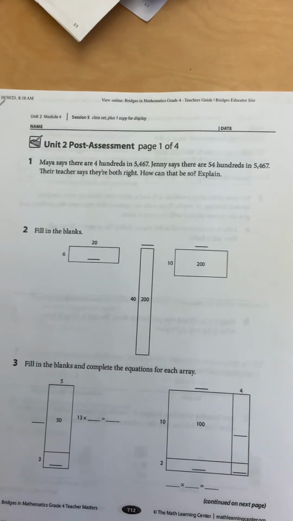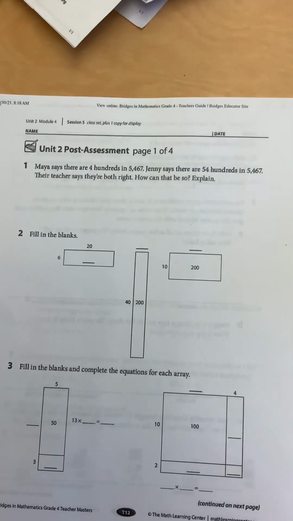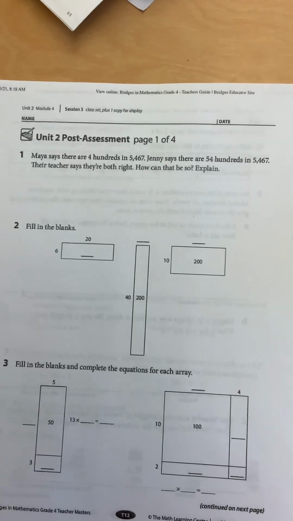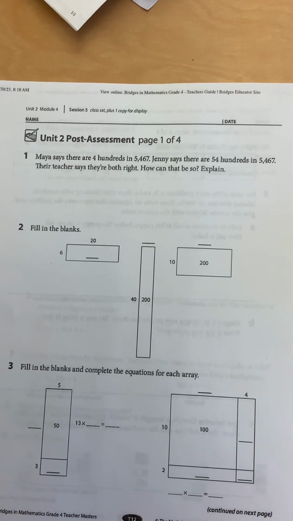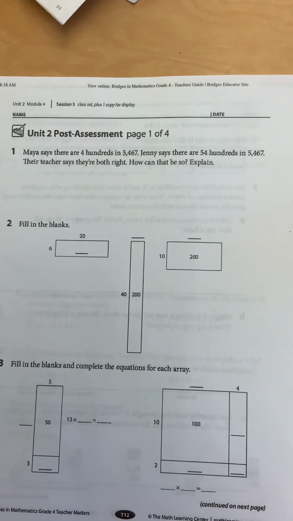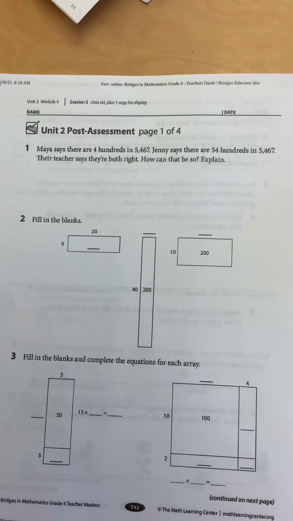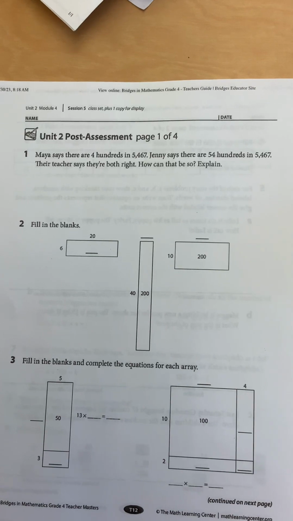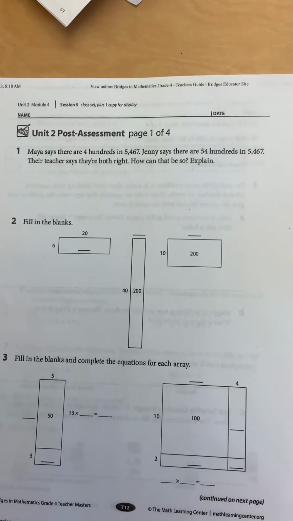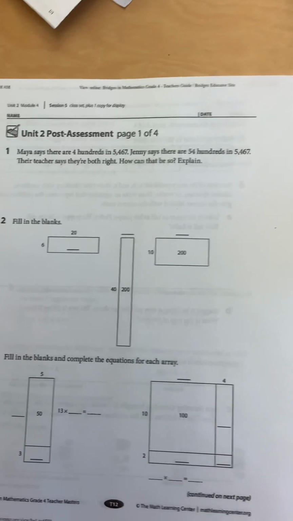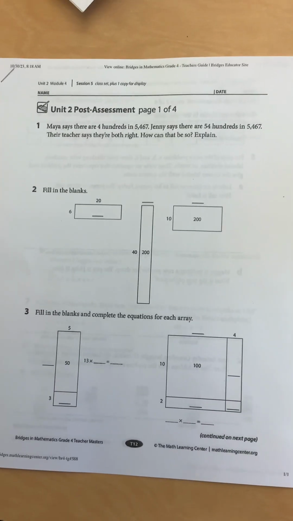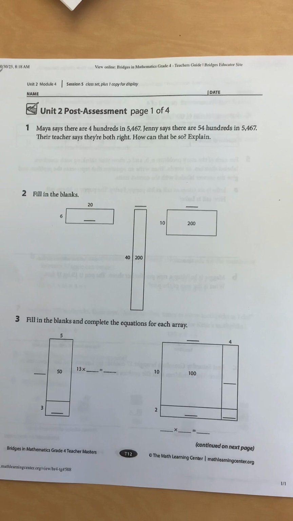Question 1. Maya says there are 400s in 5,467. Jenny says there are 5,400s in 5,467. Their teacher says they are both right. How can that be so? Explain.